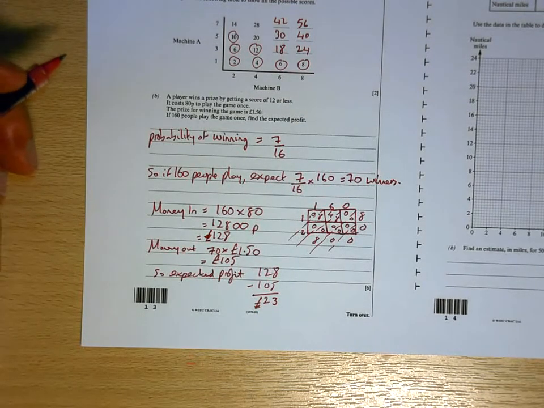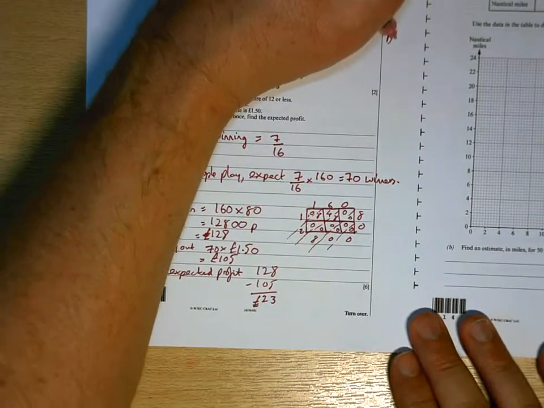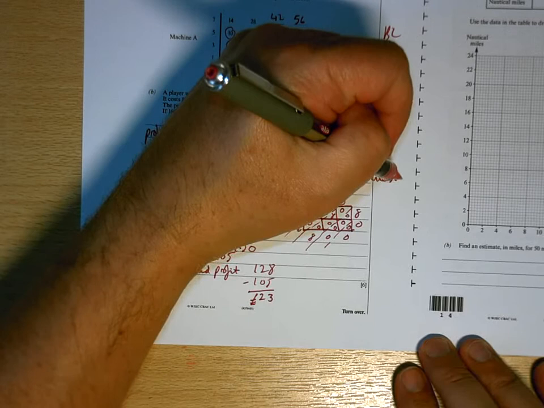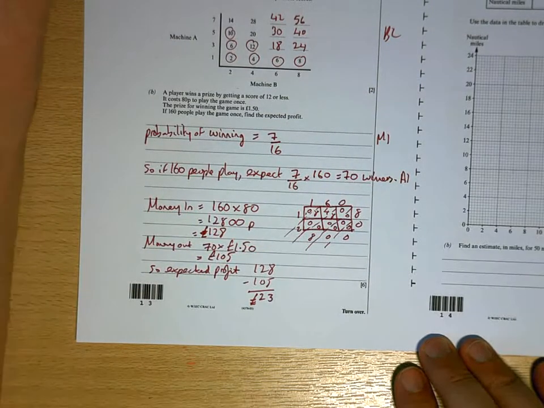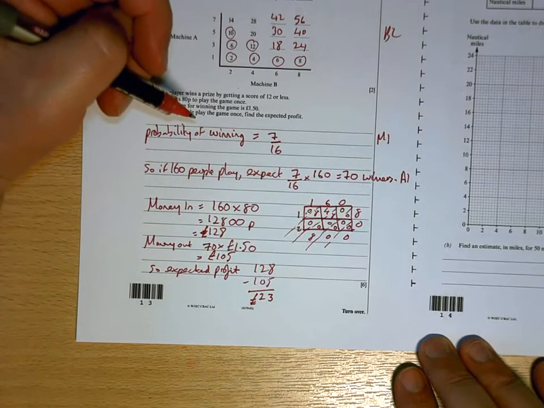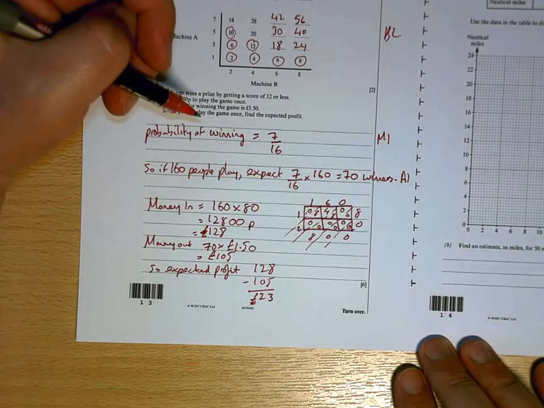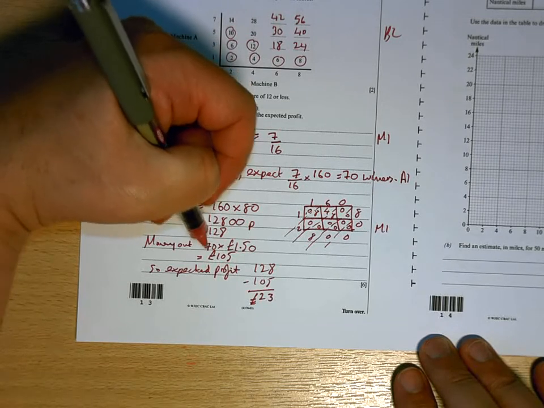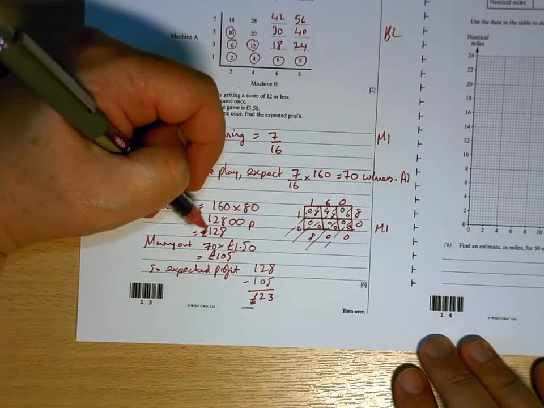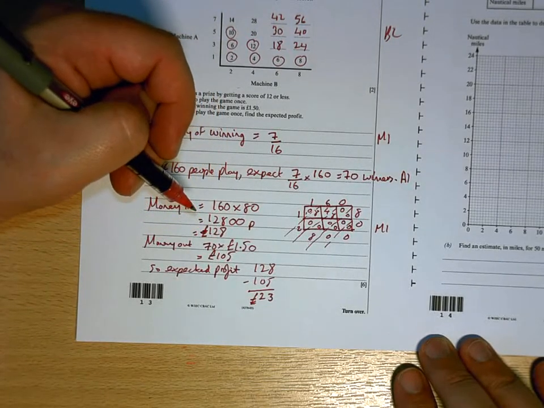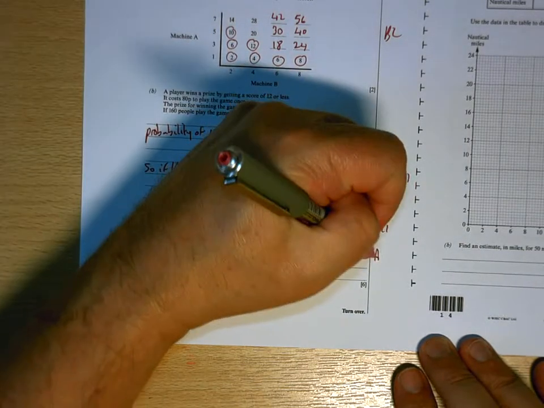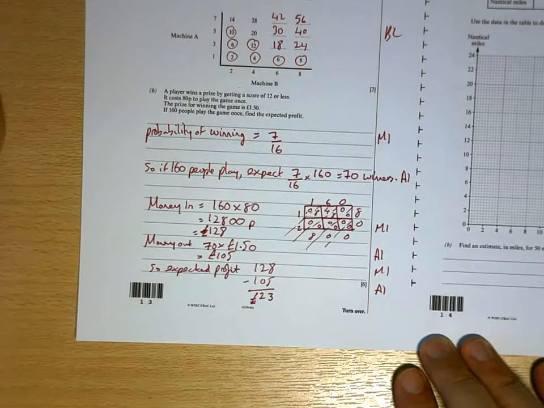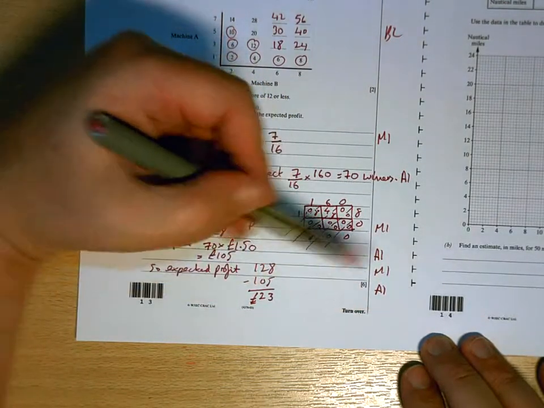Okay, so the mark scheme for that: 2 marks for filling in the table, 1 mark for 7 out of 16, 1 mark for 70, 1 mark for working out the cost, 1 mark for what comes in, 128, 1 mark for the 105, 1 mark for the subtraction, 1 mark for the £23. So 2, 3, 4, 5, 6, 7, 8 for that altogether.